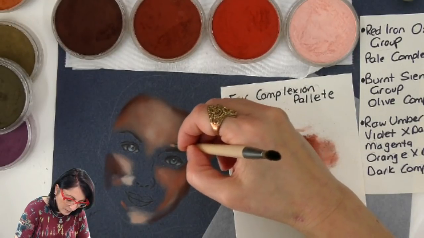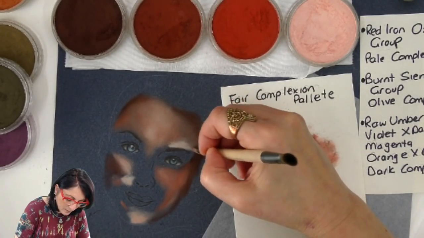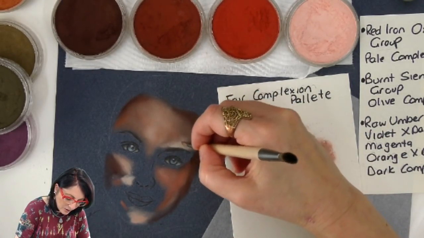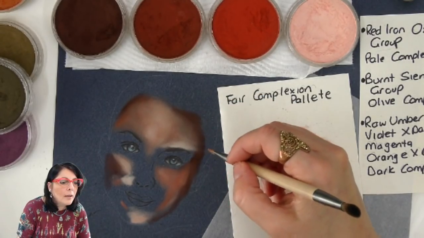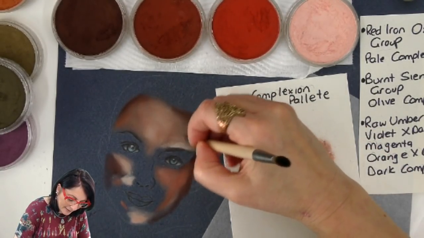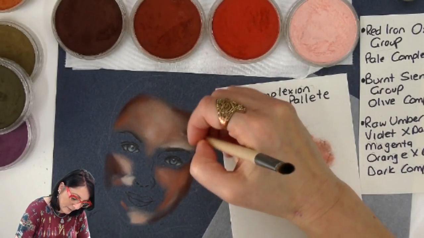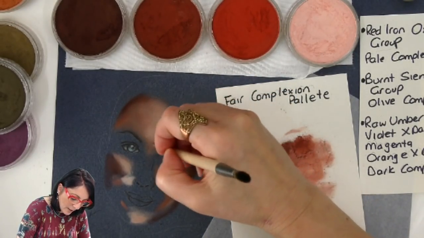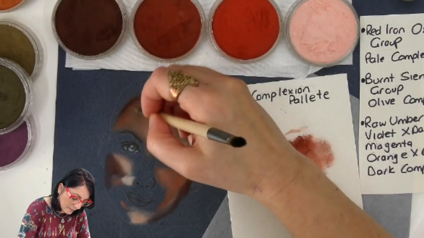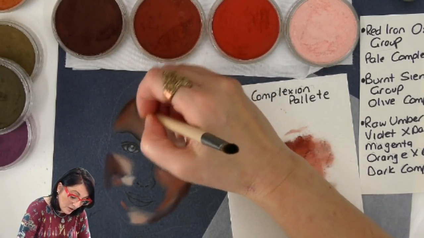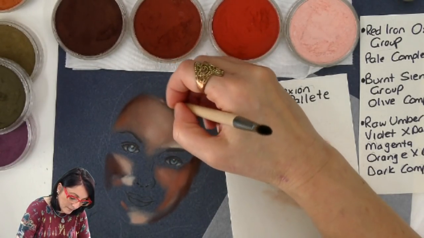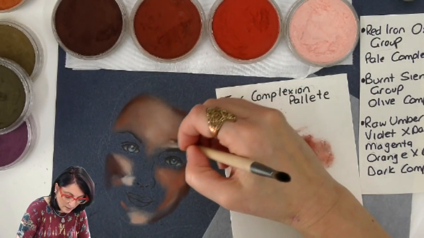So here we go. Now I'm mixing, that's raw umber tint. It's desaturating that pink. What else have I been doing? You can ask me questions as well. I'm happy to answer them. Here we go.